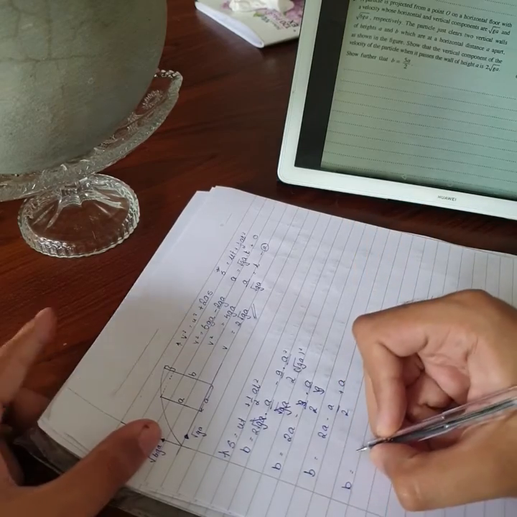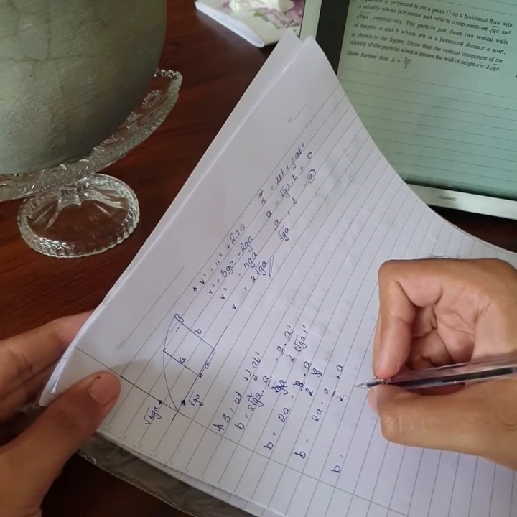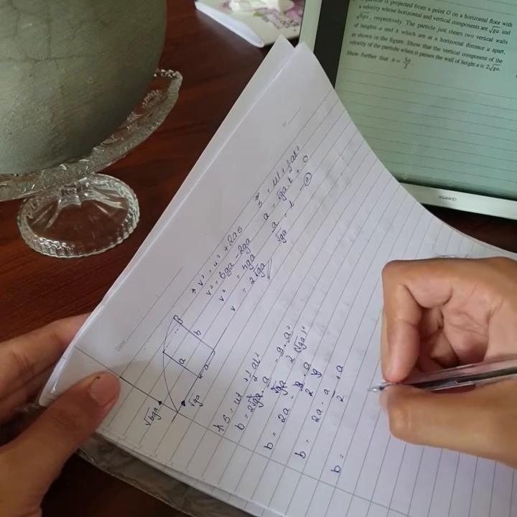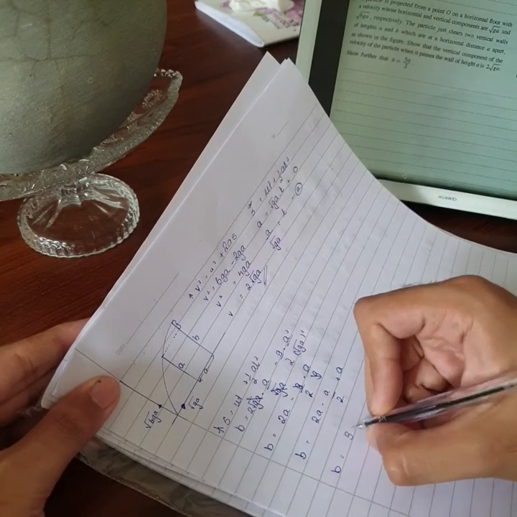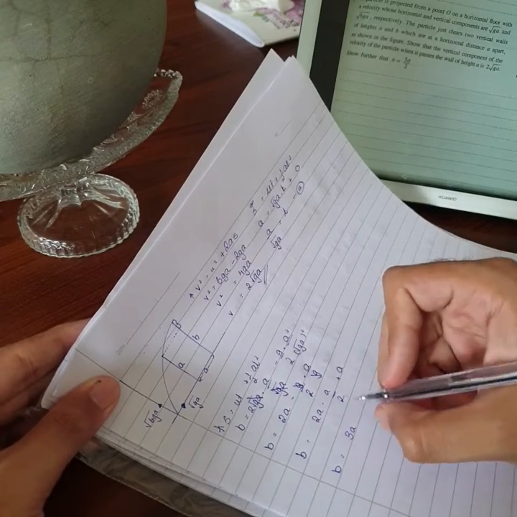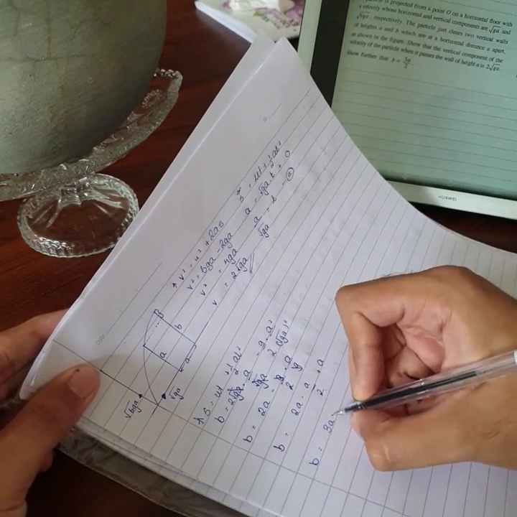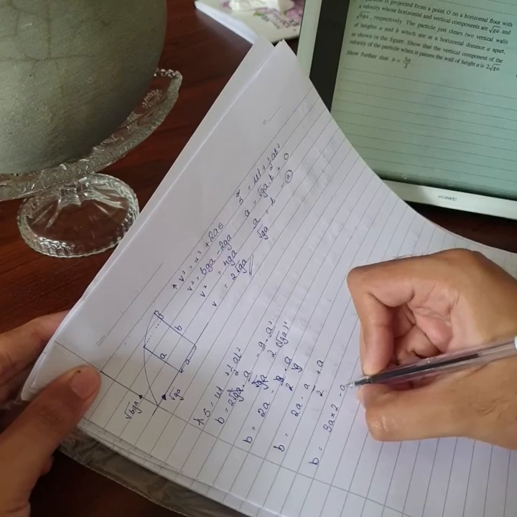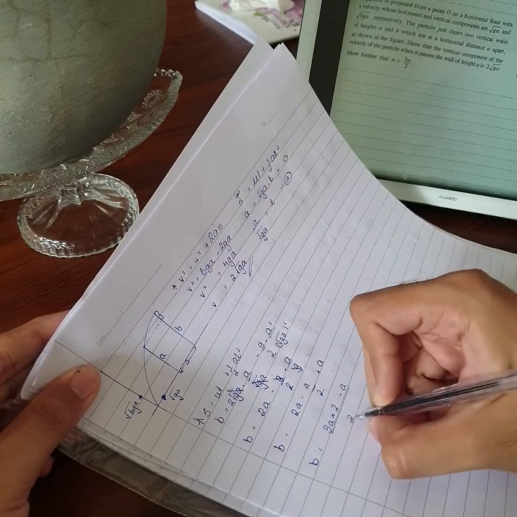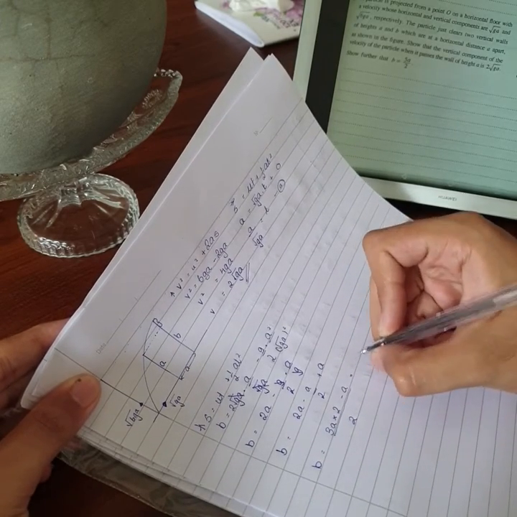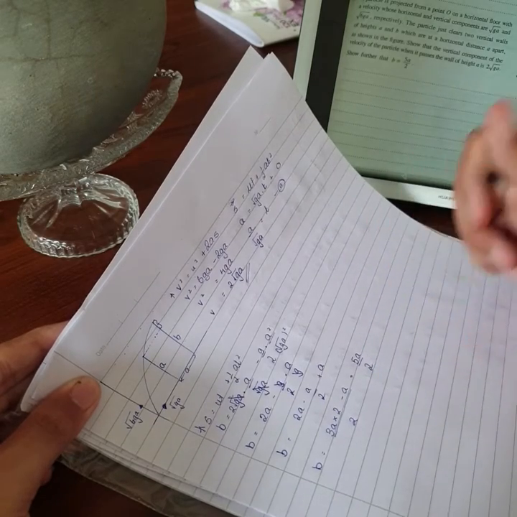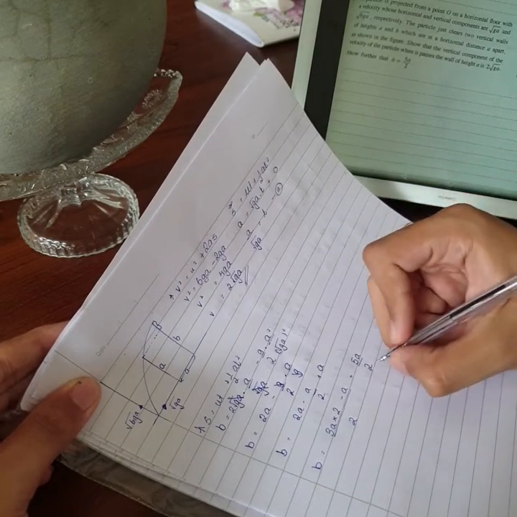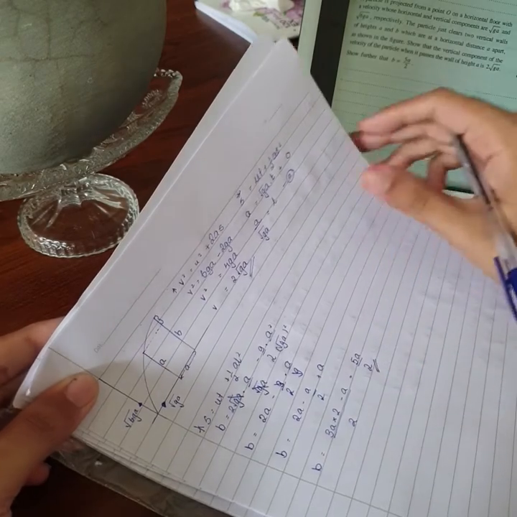B equals, we should make the denominators look the same. So now we are going to add 3a and multiply it by 2, because we should make the denominators equal to each other. 3a into 2 minus a over 2 equals 5a over 2. Hence we got the answer for question number 2.